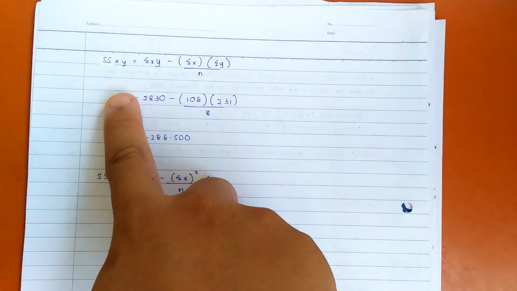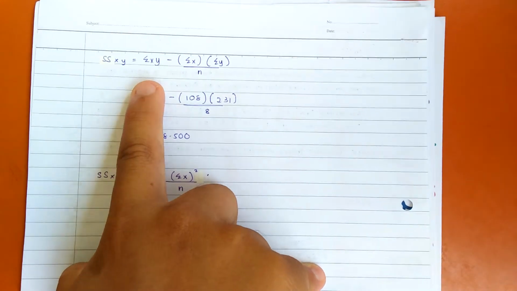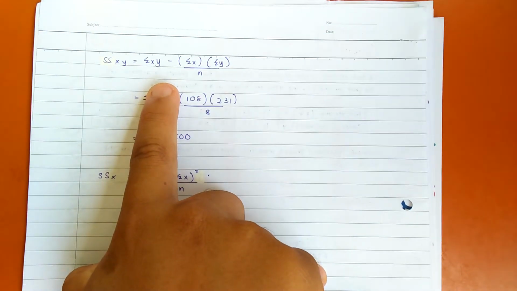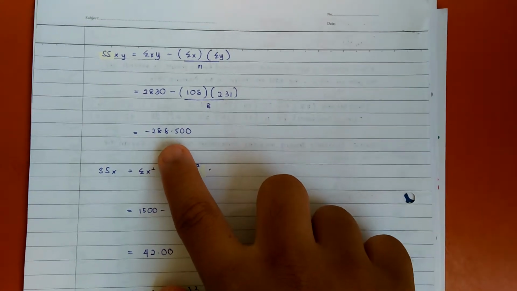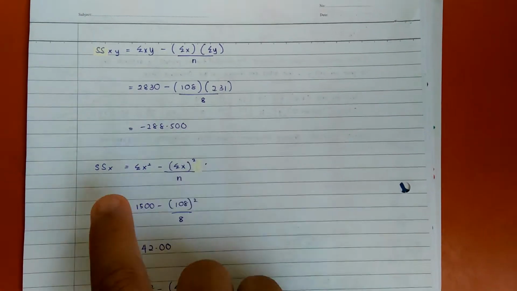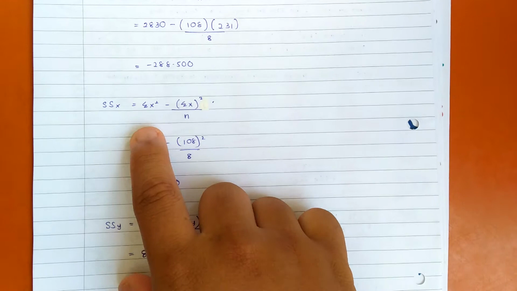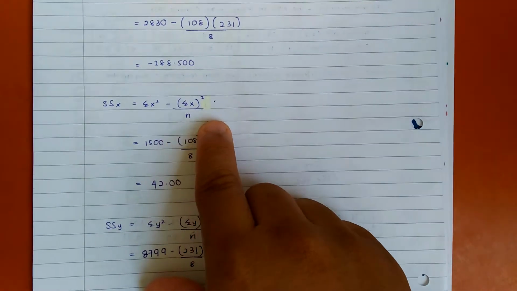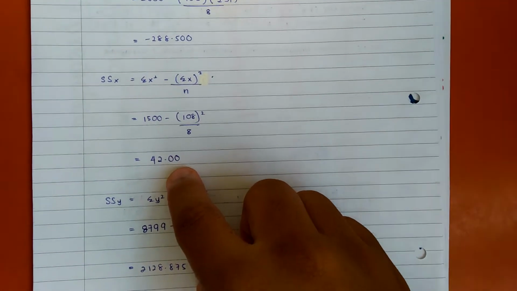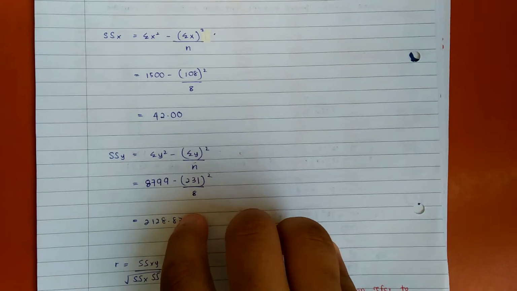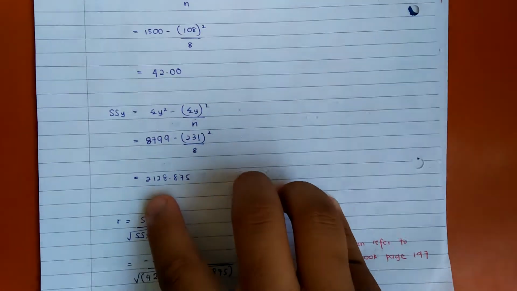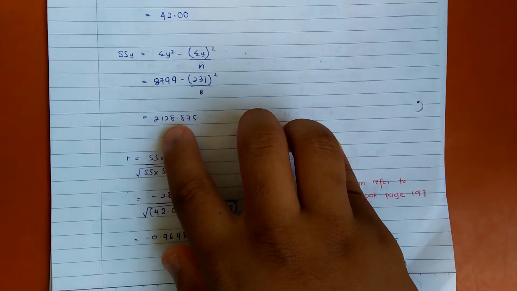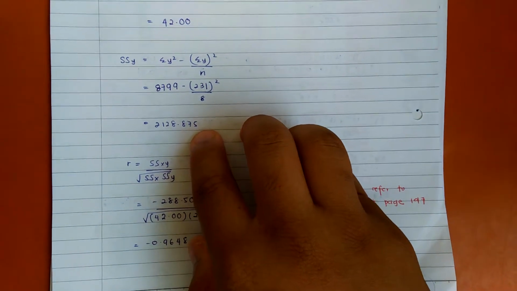So to calculate SSXY, we use the equation as I said just now. So we got negative 288.5. For SSX, use the equation and we will get 42. And it is the same for SSY, we will get 2128.875.